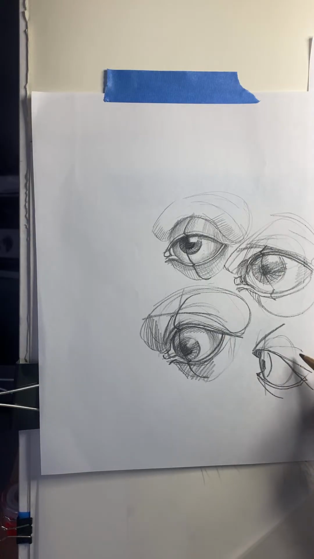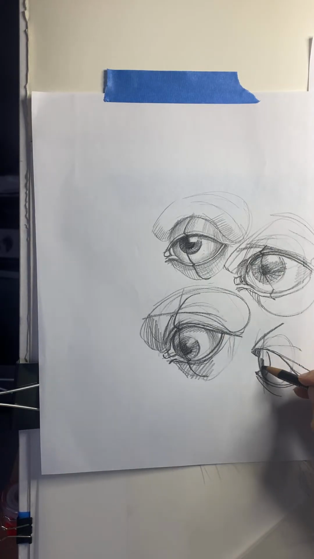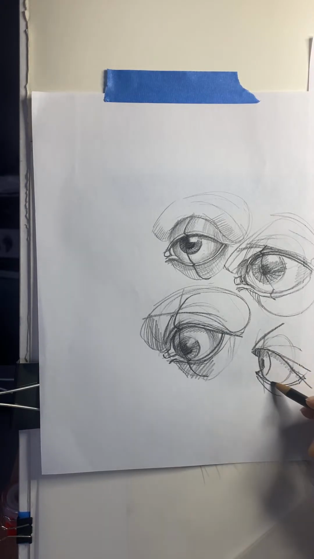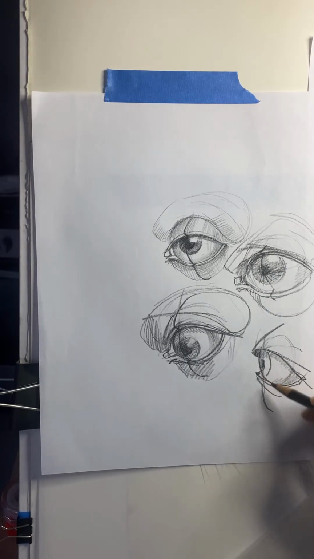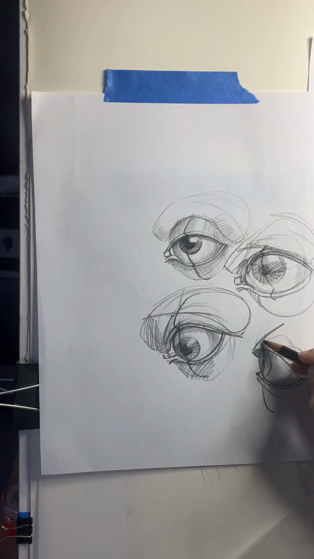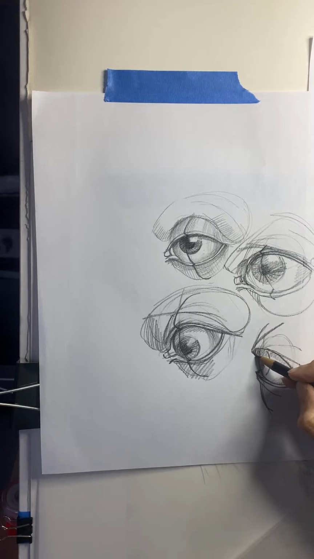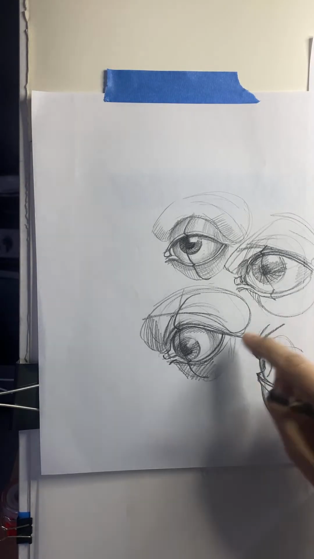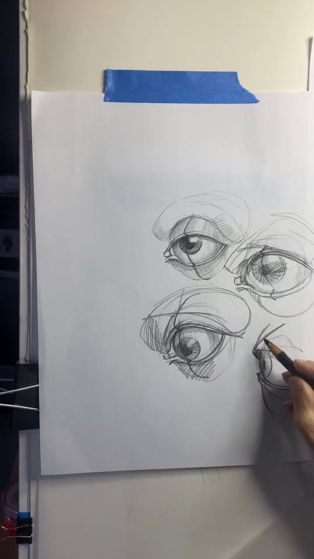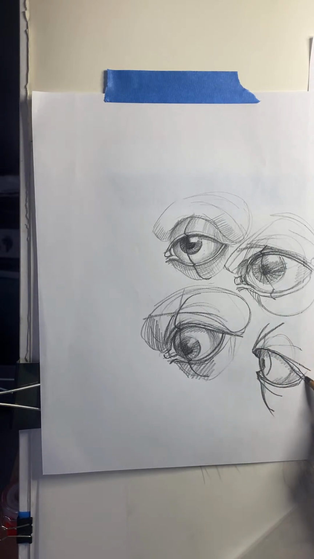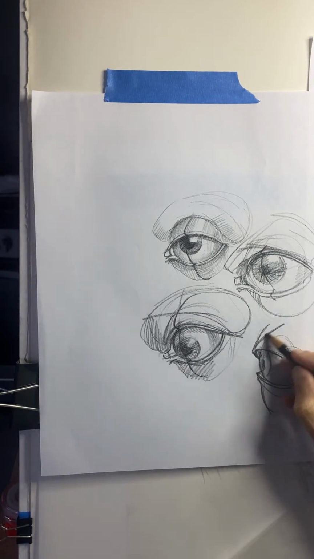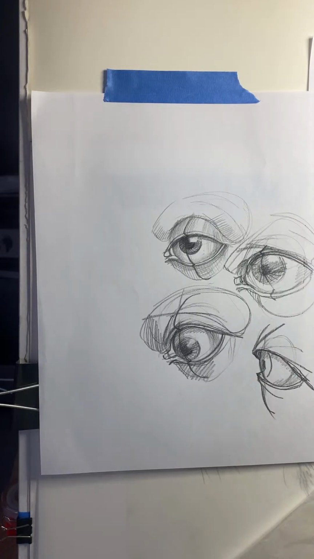You can see here how it is. And it comes this way. That thickness of the lid is very important, and that you see how the lid curves and goes the other way. So that's very important.